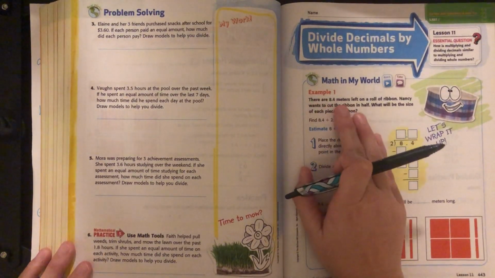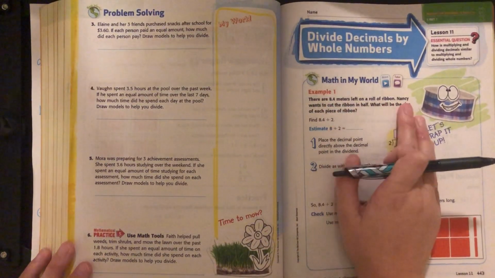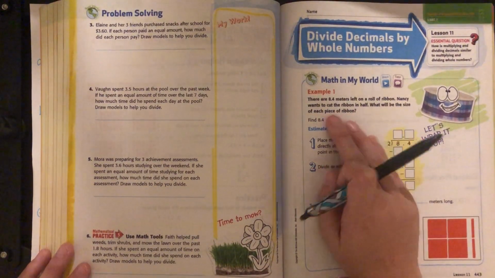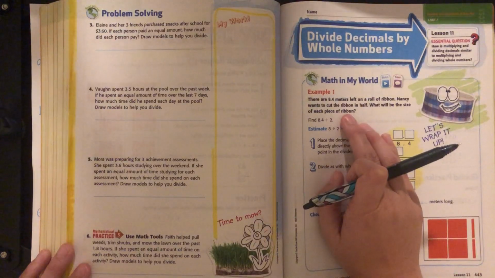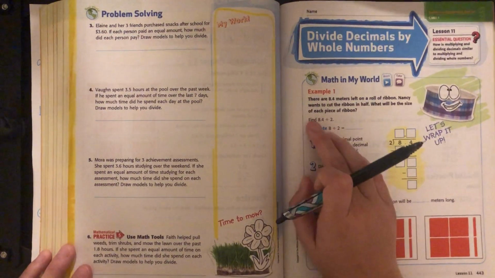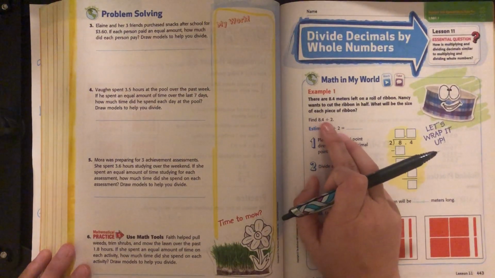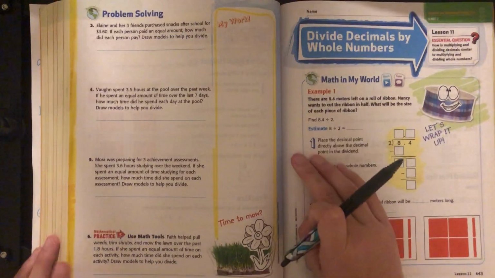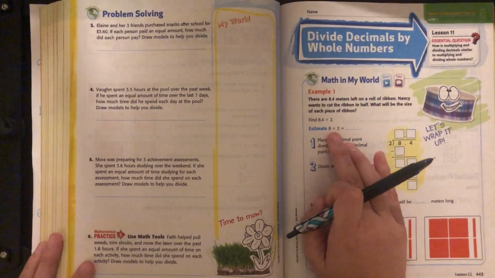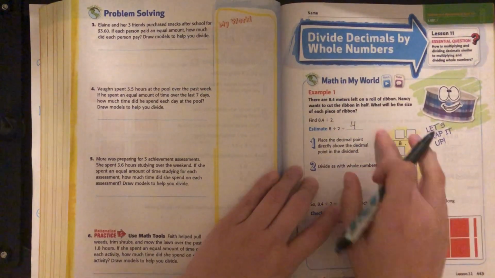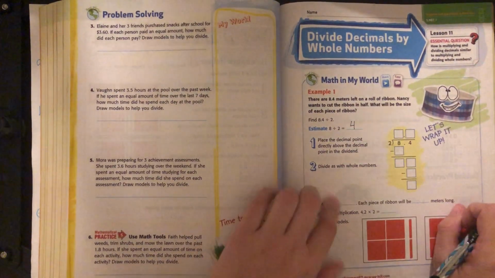There are 8 4/10 meters left on a roll of ribbon. Nancy wants to cut the ribbon in half. What will be the size of each piece of ribbon? Since half just means to cut something into two equal pieces, we have to find 8 4/10 divided by 2. To estimate, to make sure that we're on the right track, we know that 8 divided by 2 equals 4.